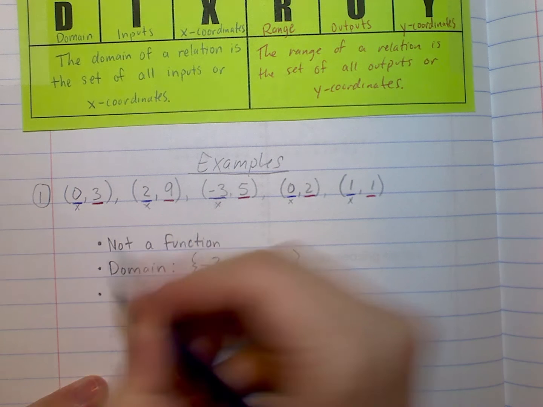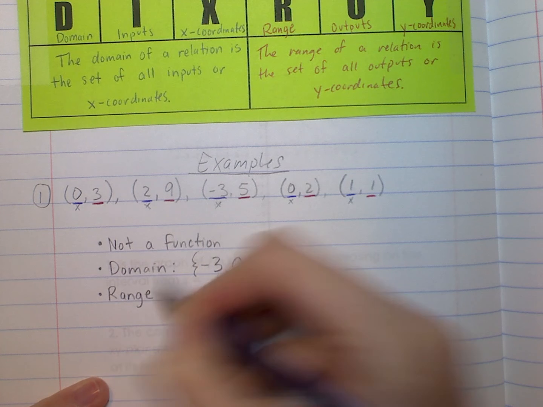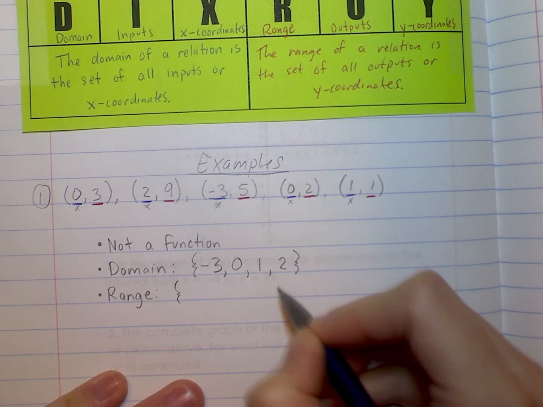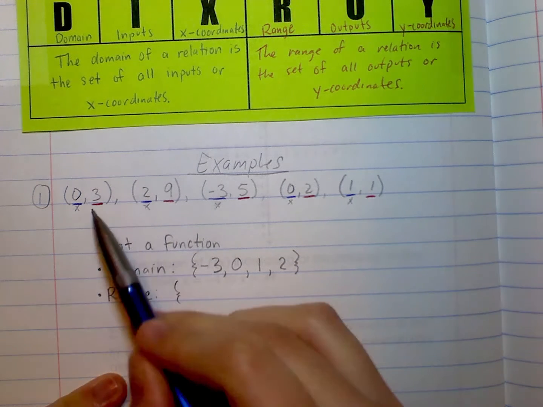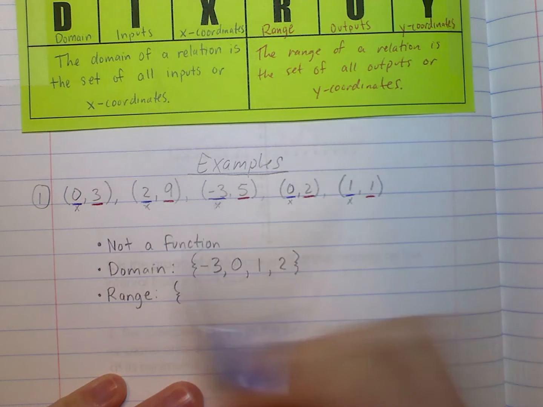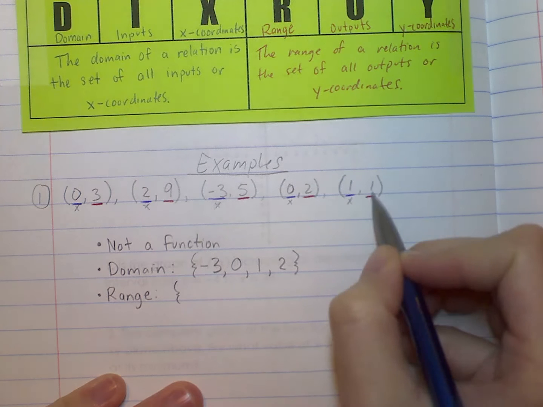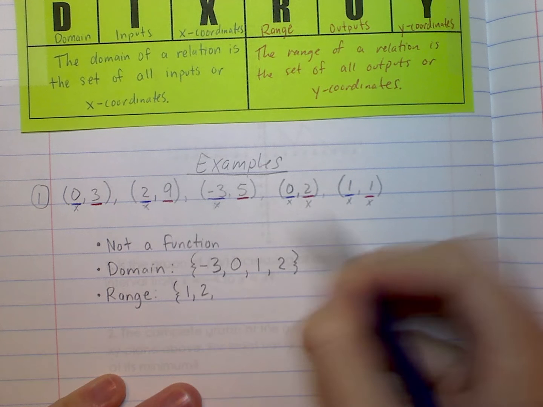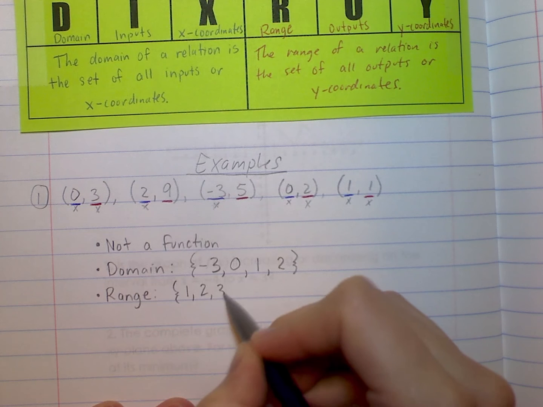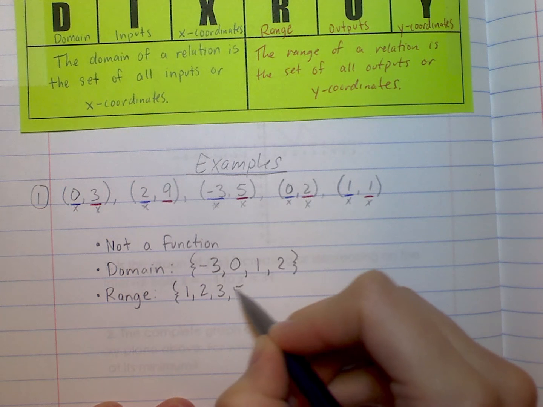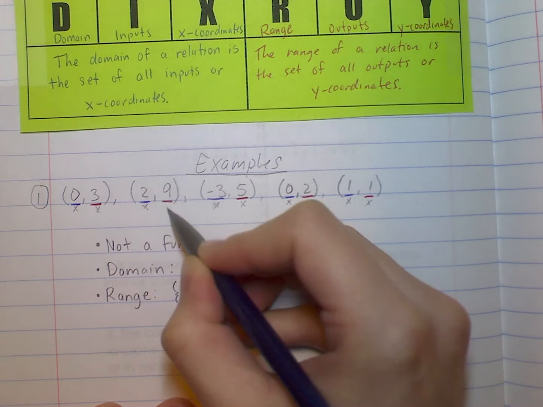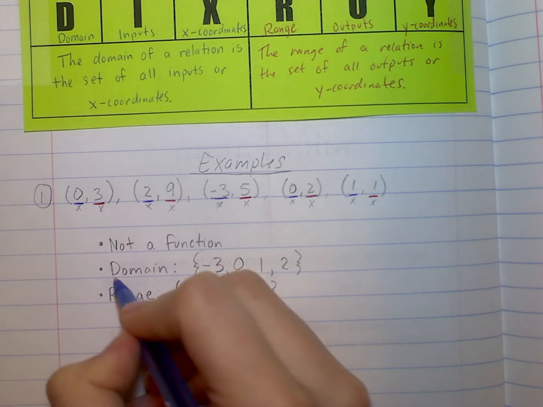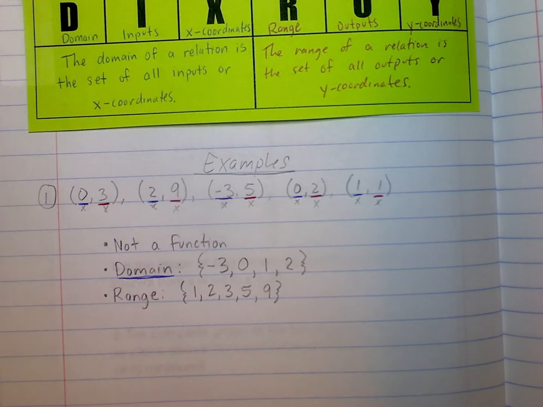And next is the range. Okay, and that's all the y values. So again, I'm going to use brackets. So the y values, and I'm just going to note 3, 9, 5, 2, 1. I notice that there aren't any negatives, there aren't any zeros. So 1 is my smallest, followed by 2, followed by 3, then 5, then 9. There we go. Okay, this is my domain, my x values, and my range, my y values.